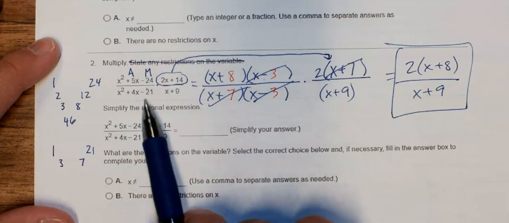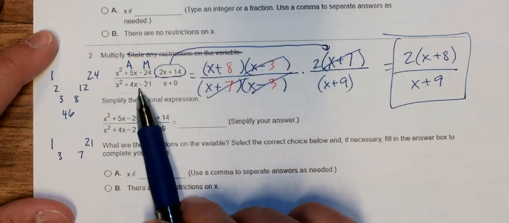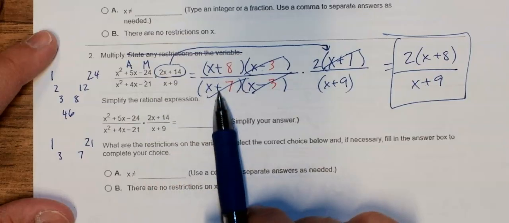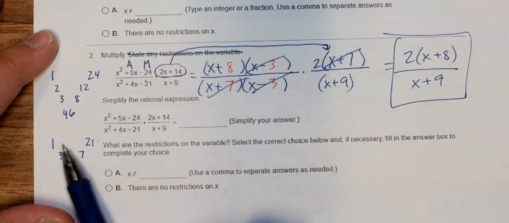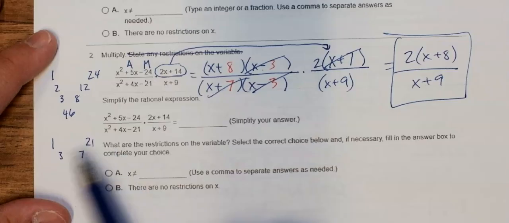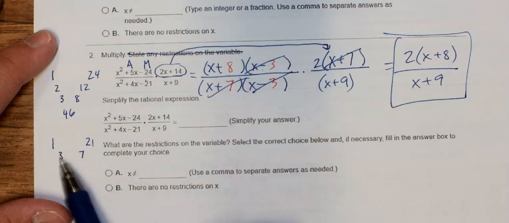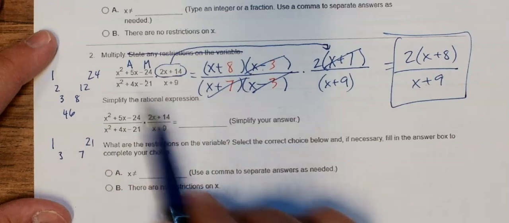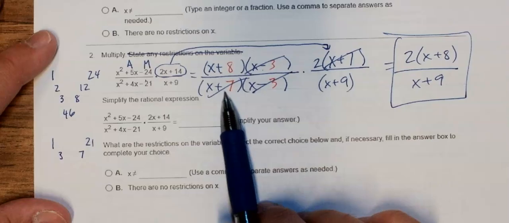And then I come down here to the next one. If they have to multiply to a -21, then one's a plus, one's a minus. Your factors of 21 are either 1 and 21 or 3 and 7. That's all you got. And so it has to be the 3-7 combo to add up to +4 with a +7 and a -3.